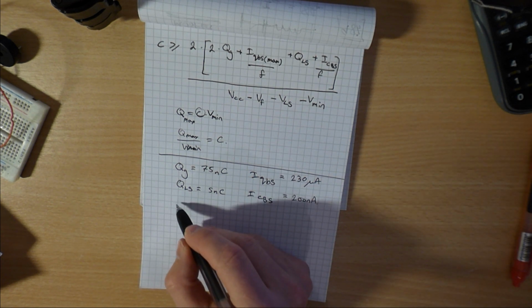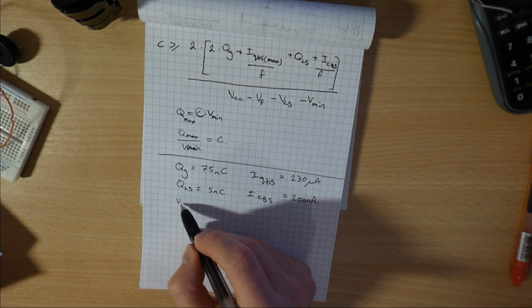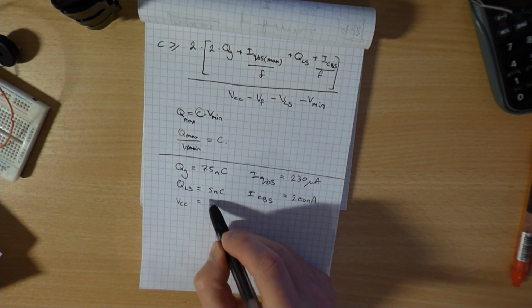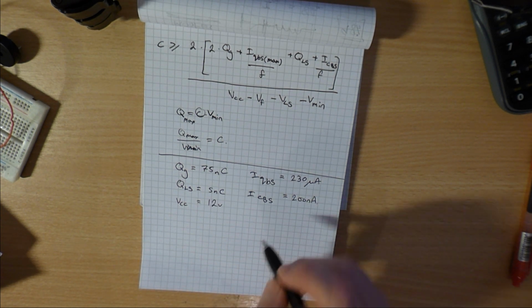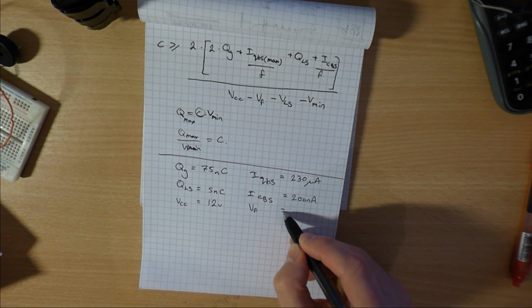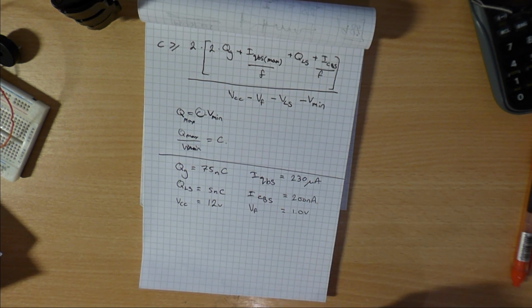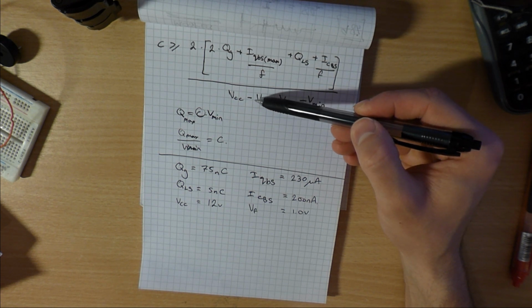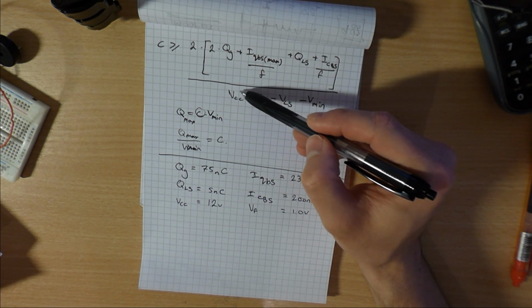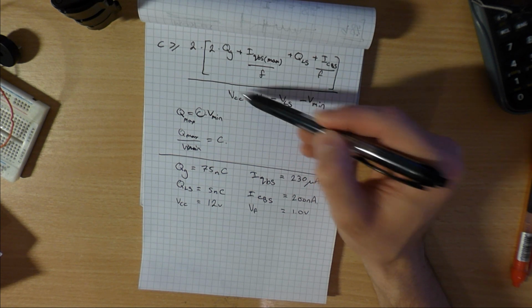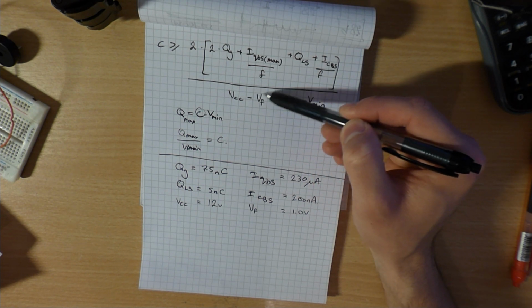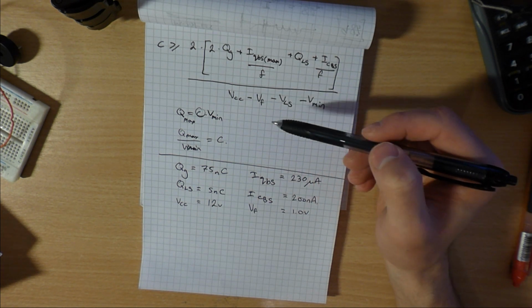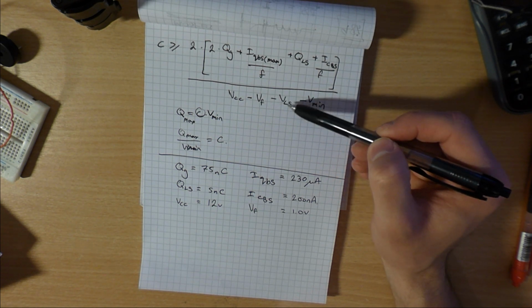Then we have VCC, which in my case is going to be 12 volts. Then we have the forward voltage drop of your diode. So once you've found your diode, you can check the data sheet and see how much voltage drop is across the diode, because of course the bootstrap capacitors are going to be charged up to VCC minus your drop across the diode.